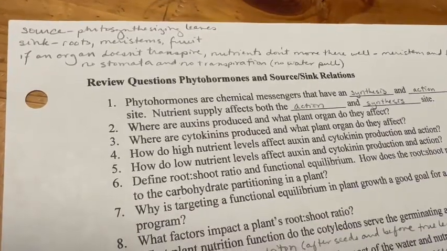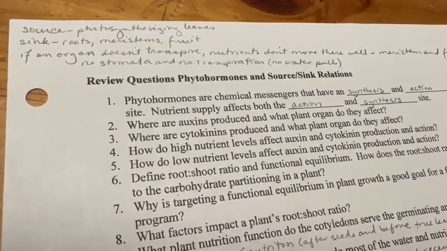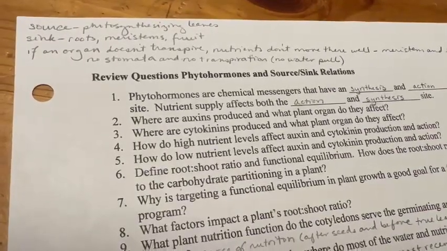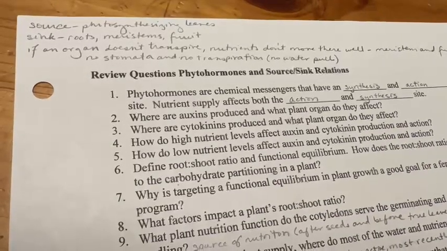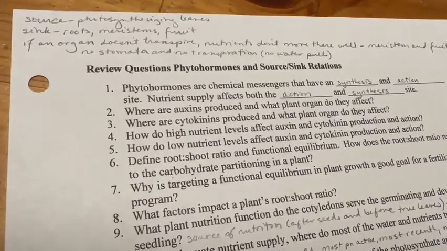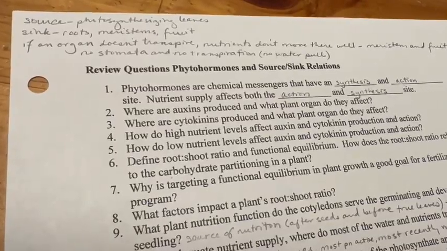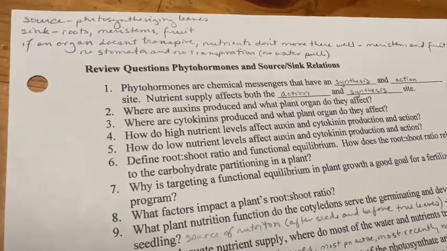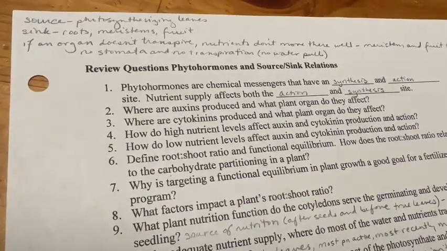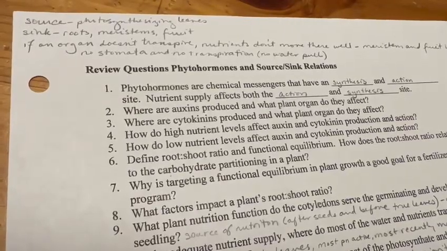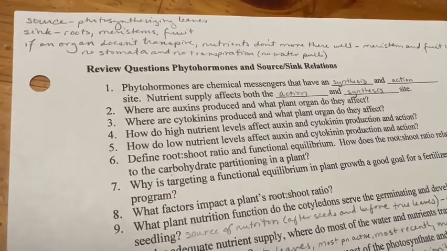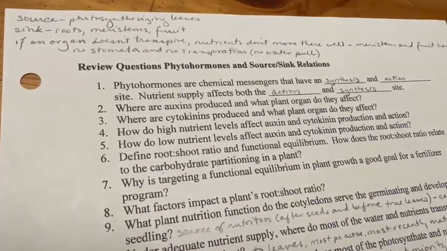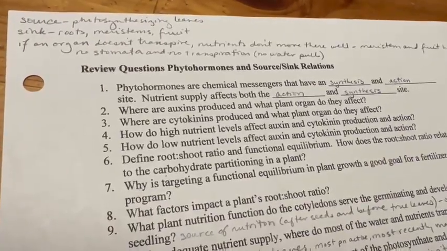The source is the photosynthesizing leaves. The sink is the roots, meristems, and fruit. If an organ doesn't transpire, nutrients don't move there well. For example, the meristem and fruit have no stomata and therefore no transpiration, so the water isn't pulled there, and the nutrients along with it.